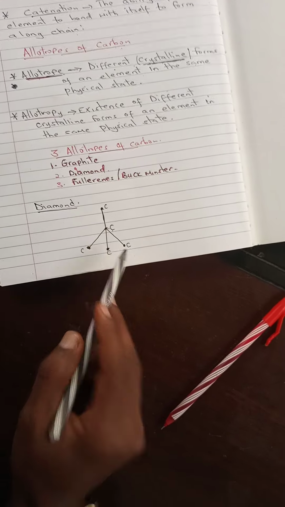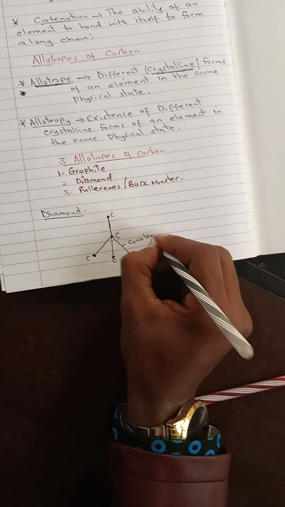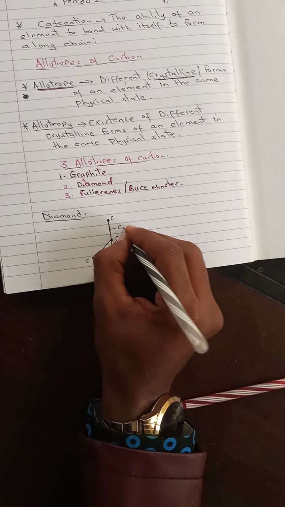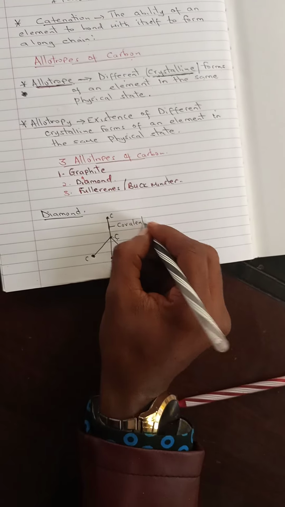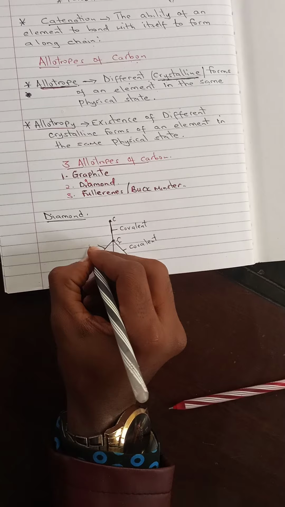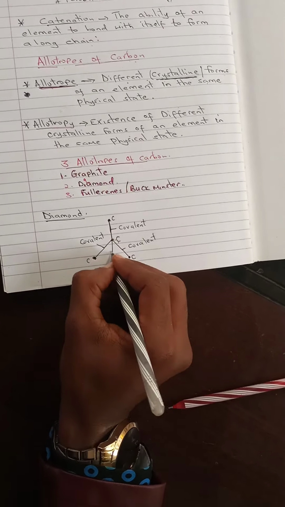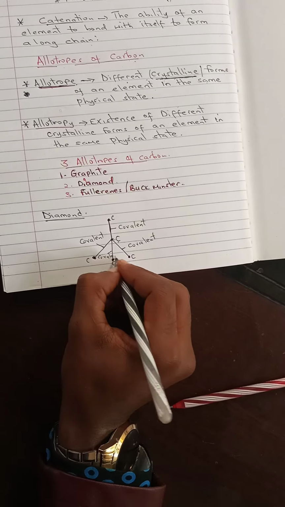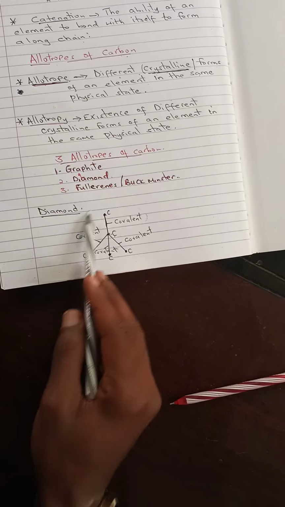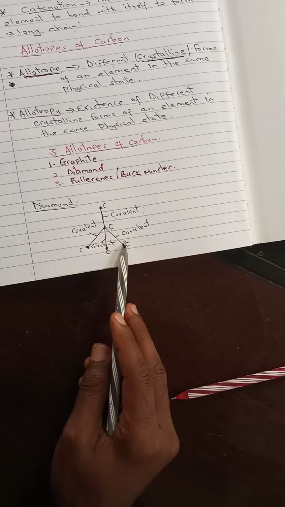From this carbon, we have a bond here. This bond, we call it a covalent bond, one of the strongest bonds we have. This one here is also a covalent bond between a carbon and a carbon atom. We have another covalent bond here. So when you look at this, we have a uniformity in the strength of the covalent bonds within the structure.